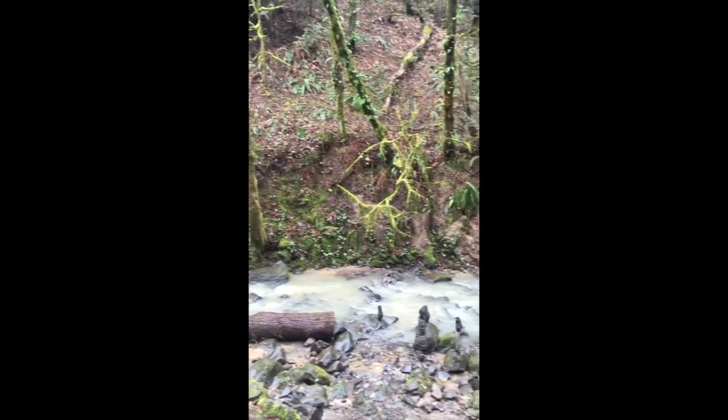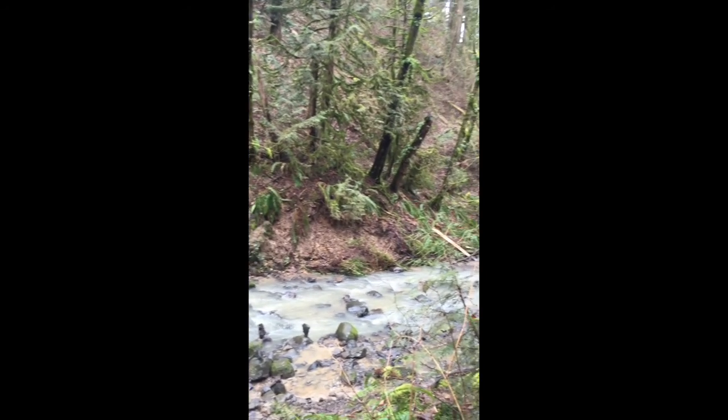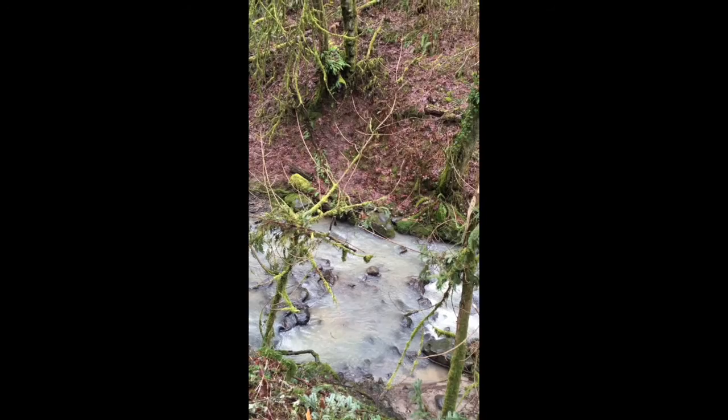Also notice that the size of the particles in the stream has gotten a little bigger, meaning that at high flow events there's more energy. So what's happening, and we can figure this out, we can see that it's starting to get a little steeper.